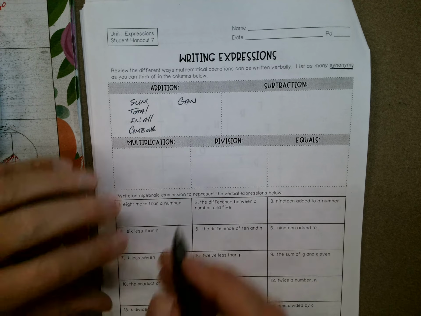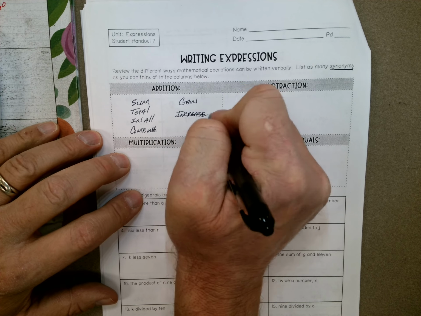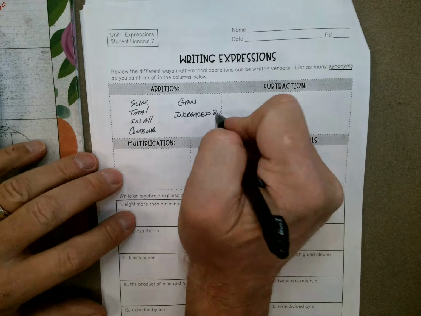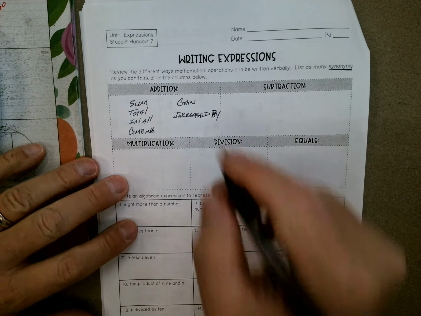And if you have some other ones, you can write them down. The last one I'm going to put is increase by. Okay, and my B doesn't look very good there, does it? Increase by. So this is just a start. Certainly not all of them. Draw a little line here. Let you get caught up there a little bit. The addition probably has the most. We could add total, altogether, greater than. We could just add a lot, all right? But that's enough for now.